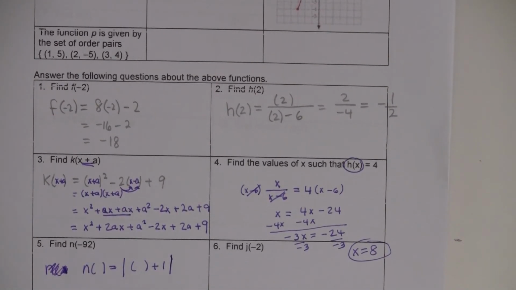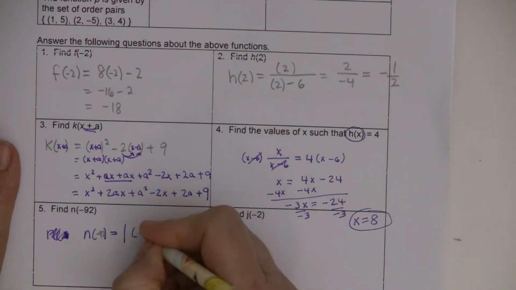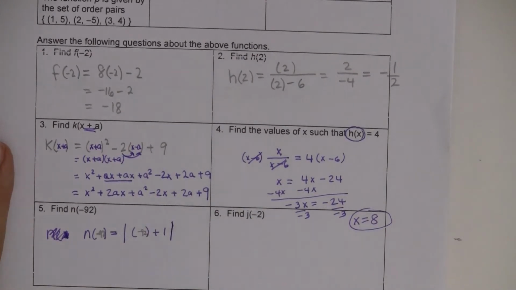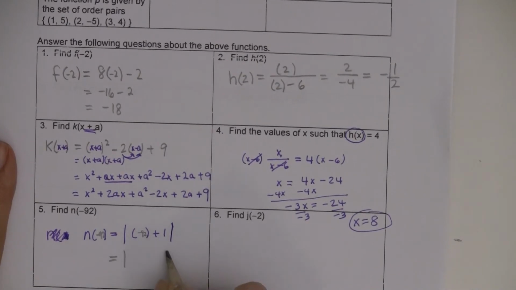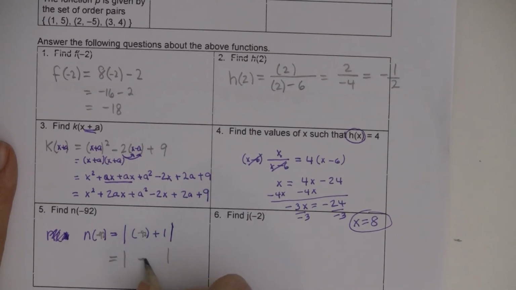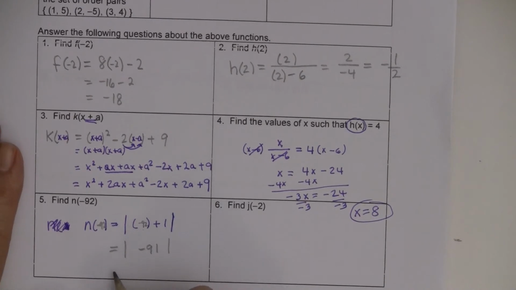And I'm going to substitute in there negative 92. And then I'm going to just do the arithmetic. So this is the absolute value of negative 92 plus 1, which is negative 91. And the absolute value of negative 91 is equal to 91.